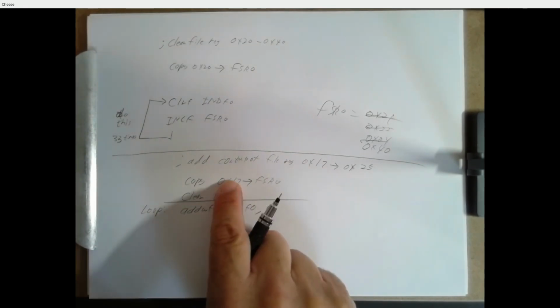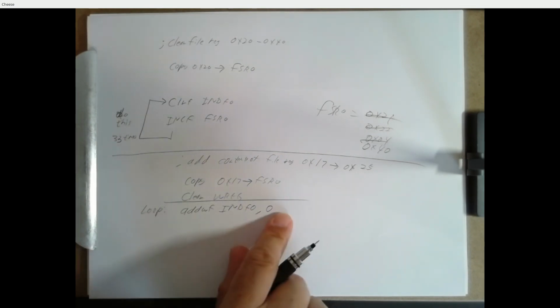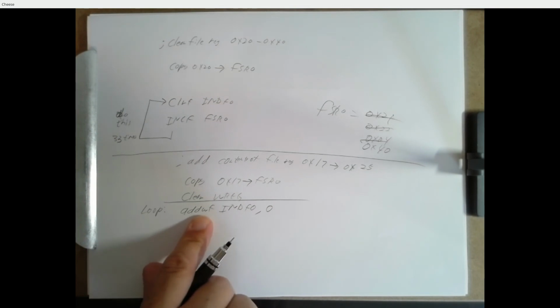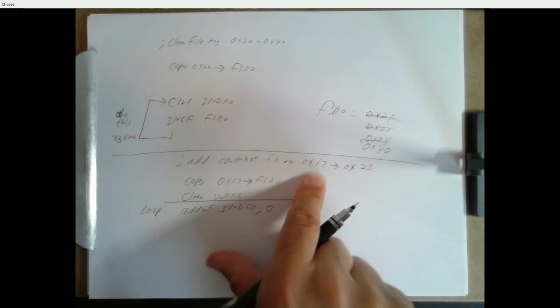So just think about the first time we execute this. FSR0 is 17. INDF0 means file register 17. So this instruction effectively says add the W register to the contents of file register 17 and store the result in W. And since W started at 0, W is now the contents of file register 17.